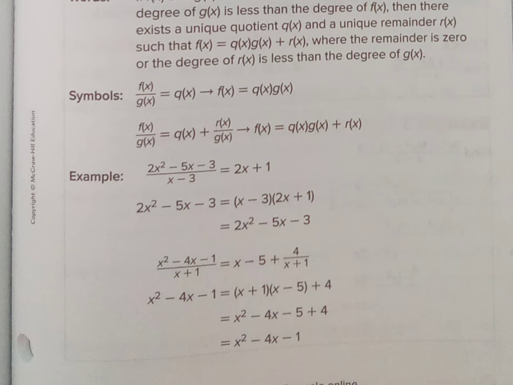Okay, so they're saying, if we divide these out, they're basically giving us the answer here. They're trying to show you what's going on here. So they're saying if we divide this one by this one and we get this answer, then that better mean that if we cross multiply, right, if we multiply x minus 3 over here, and we FOIL this, we better get what we were dividing into. And sure enough, we do.